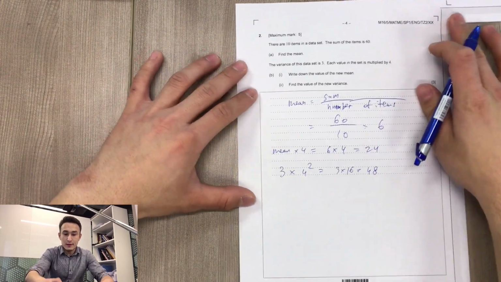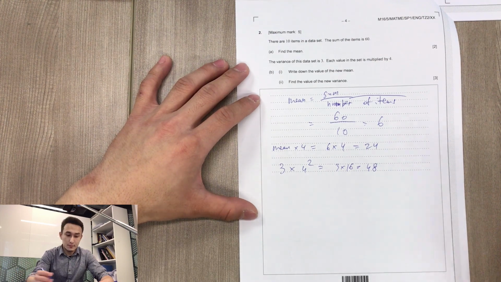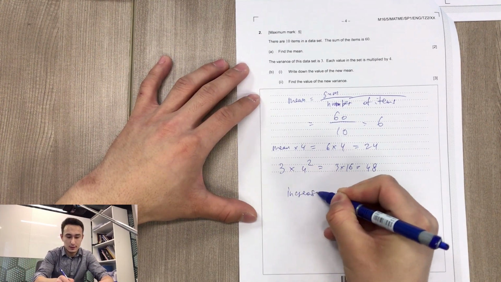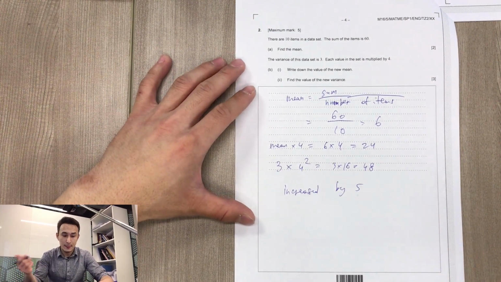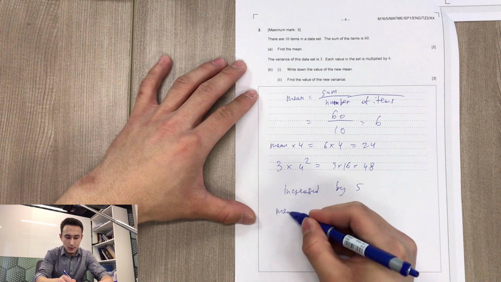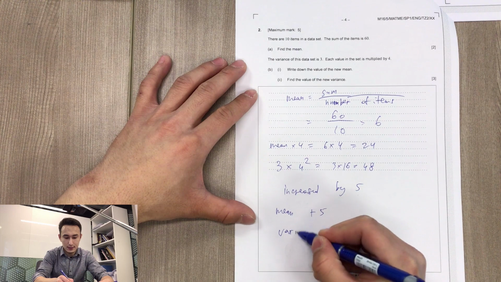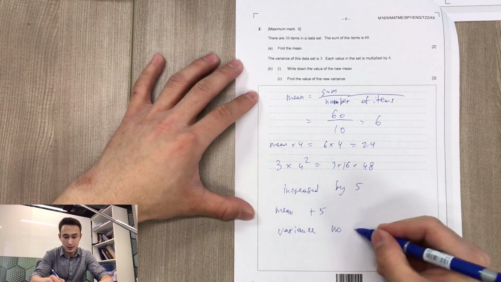Okay, so I'll give you another example. If each value was increased by, let's say, 5, not times by 5, but increased by 5, that will mean that the mean will also increase by 5, and variance in that case will not change. So there is no change with the variance.